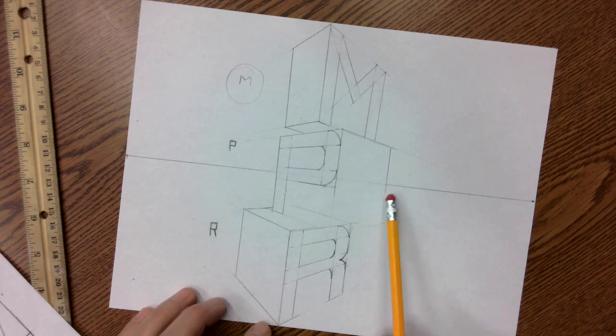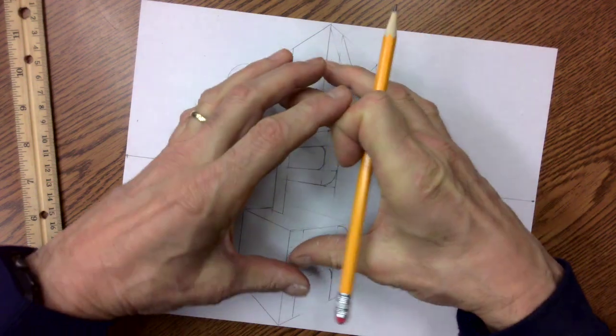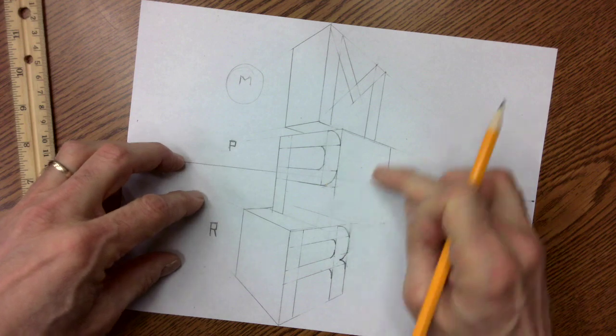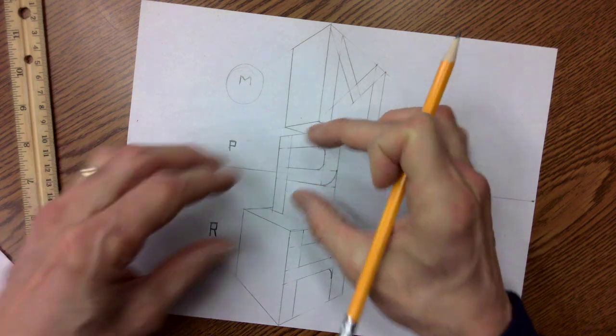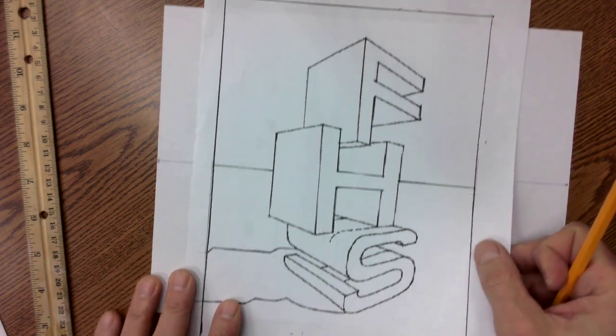All right, here we go. Now we're going to make these letters look like they go back in space and do all the right parts to make it look like it's the thickness of that letter. Now, here's where we're going. This is what we're going to do. It's going to be looking something like that.